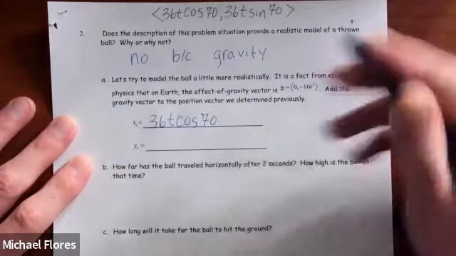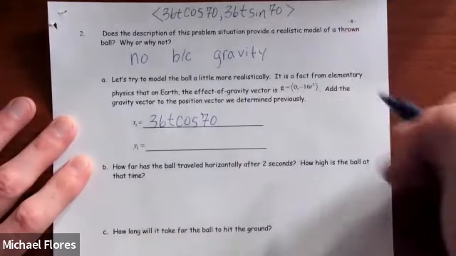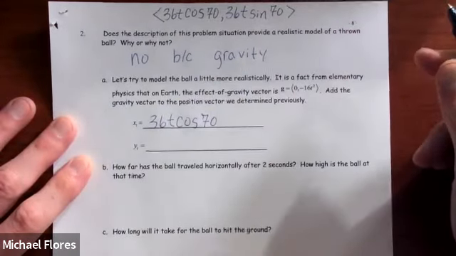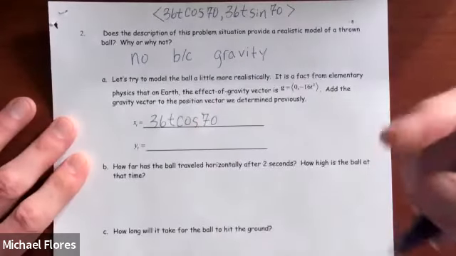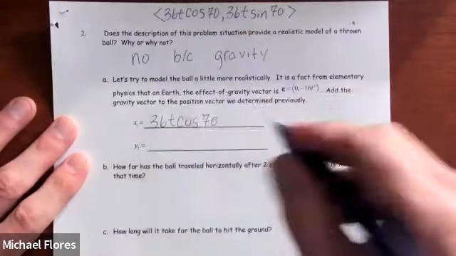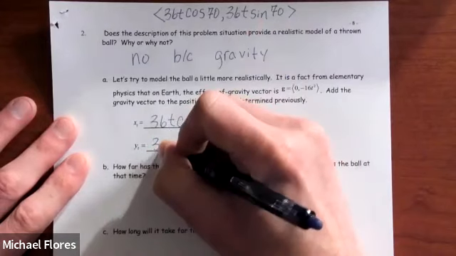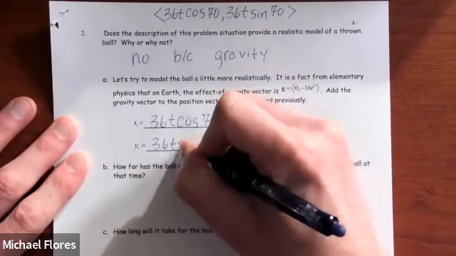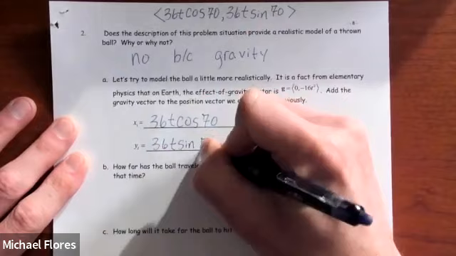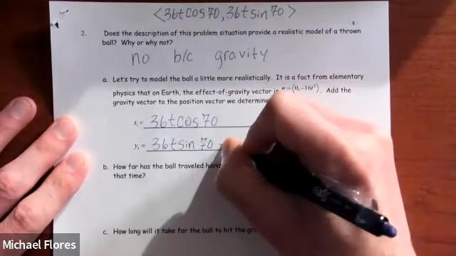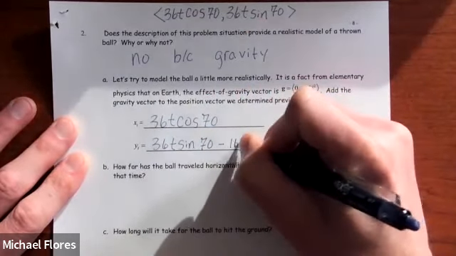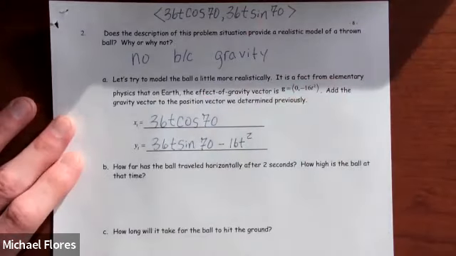It's the y value. Y is vertical. Gravity has an effect on the vertical. So our formula here is going to change just slightly. So 36t sine 70. Now we have to contend with gravity here, minus 16t squared.